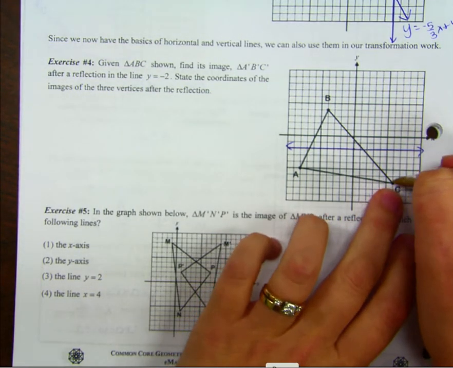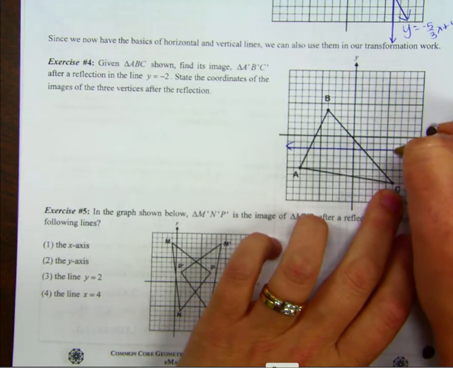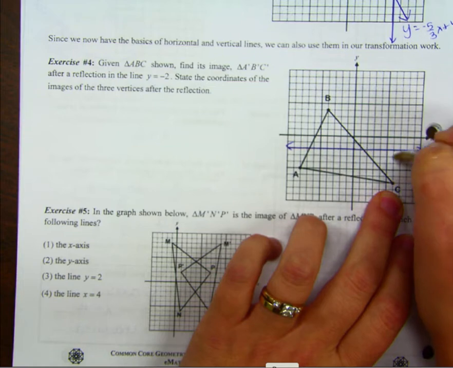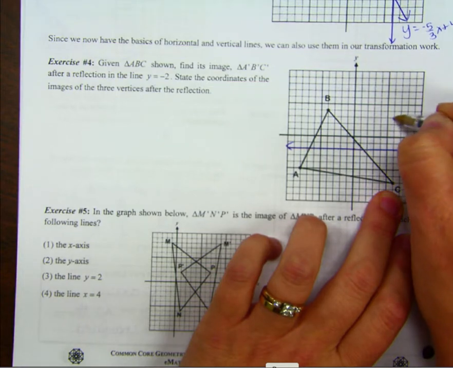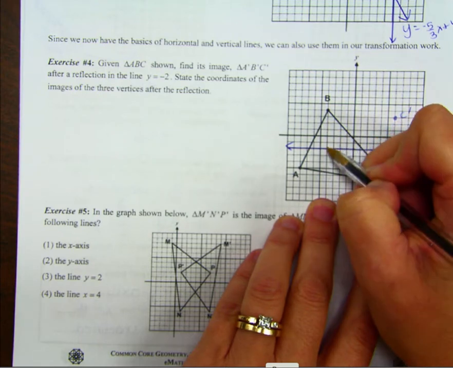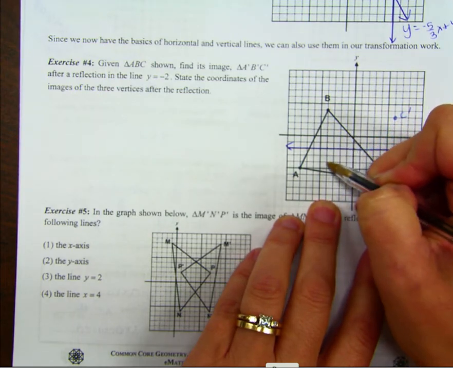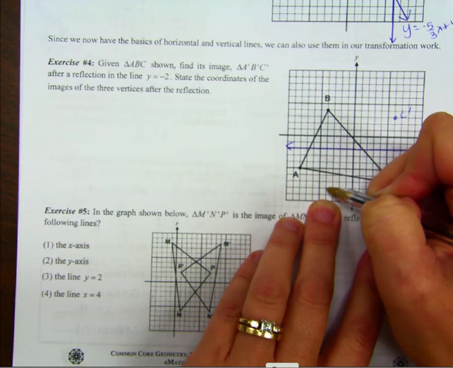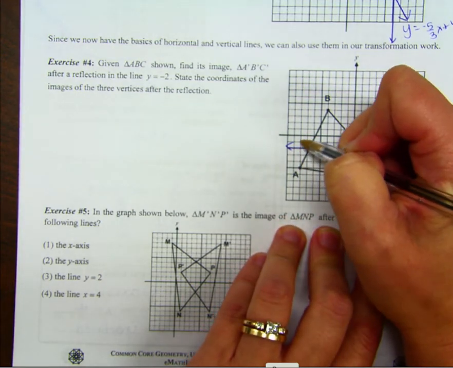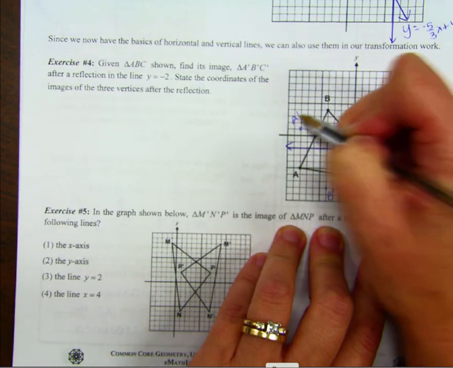So this point C is 1, 2, 3, 4, 5 units away from that line y equals negative 2. So we're going to bring it 5 units on the other side, and we'll label it C prime. Point B is 1, 2, 3, 4, 5, 6 units away from that line, so we'll go 6 units on the other side, and that will be B prime. And then A is 3 units away from that line, so we'll go 3 units on the other side, and there's our A prime.